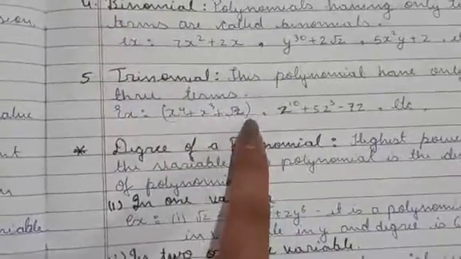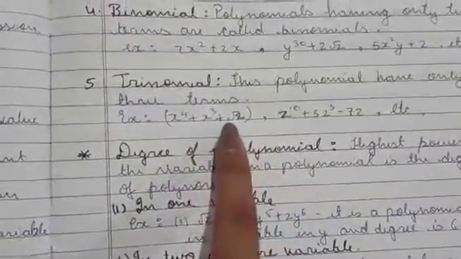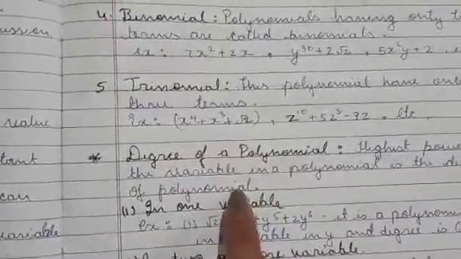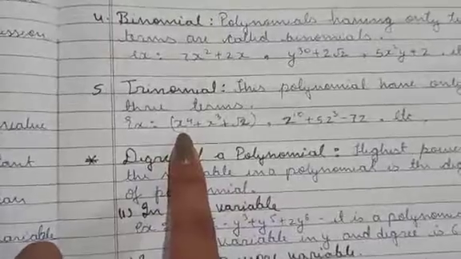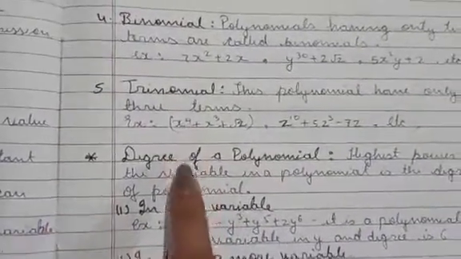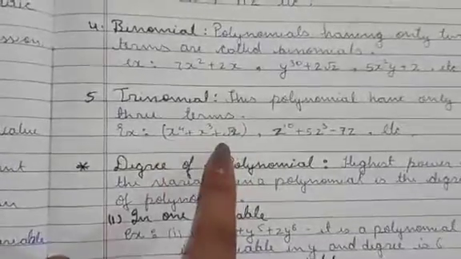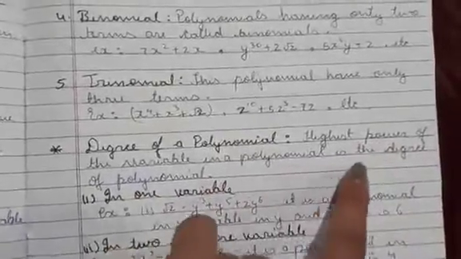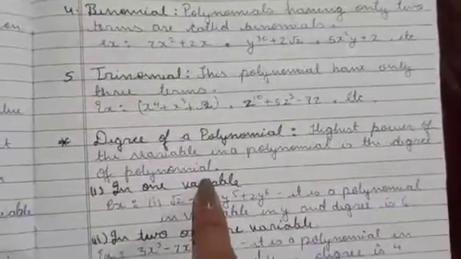Okay, in this polynomial we have three terms and highest power or highest exponent of the variable, x is the variable, highest power of the variable is 4. Okay, so for this polynomial 4 is the degree. And as definition says, highest power of the variable in a polynomial is the degree of a polynomial.